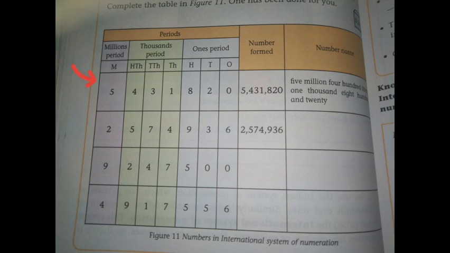In this table, numbers in the International System of Numeration are represented. Look here. Periods are defined as ones period, thousands period and millions period. The number formed is given and the number name is also given for the first number, which means 5431820 is represented as 5,431,820.